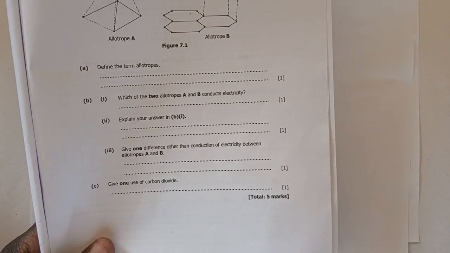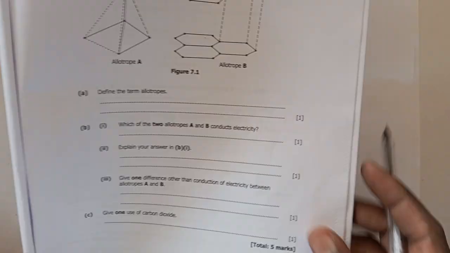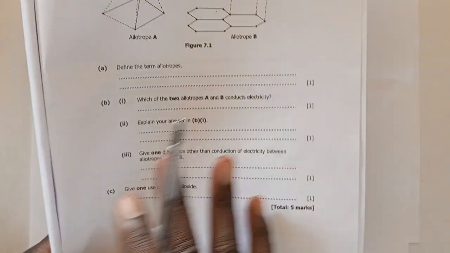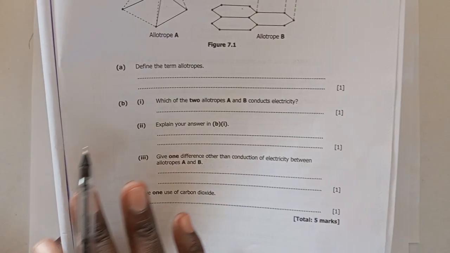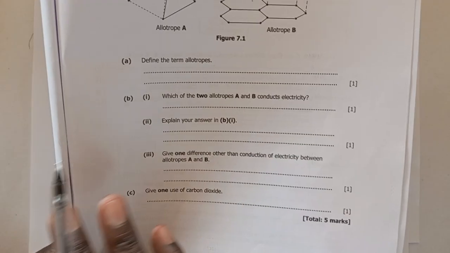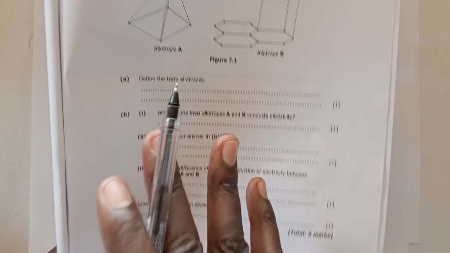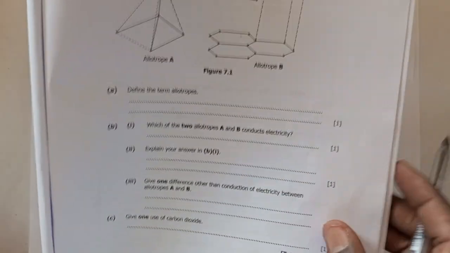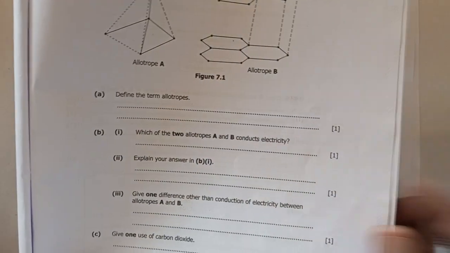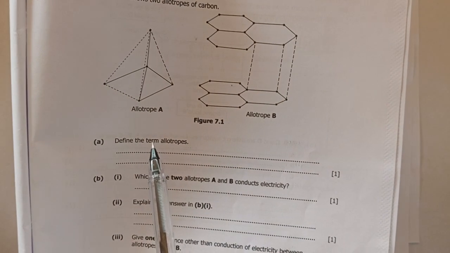ECZ is trying by all means to curb any form of malpractice, you know. And this is the same case with maths. There are graph papers in those questions, and physics as well. As we begin answering science paper 2, which is physics, you'll be able to notice what I mean. So let's move forward. So define the term allotropes.